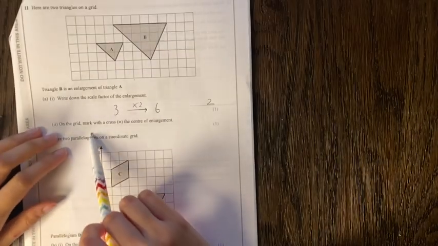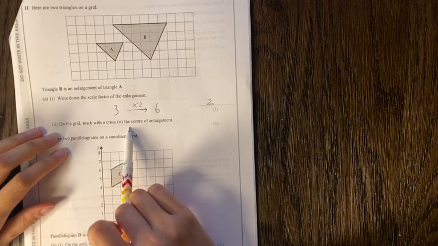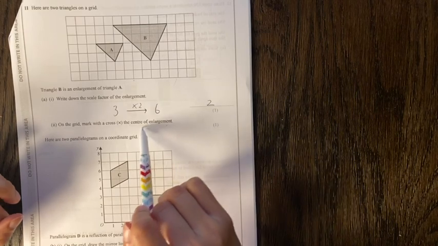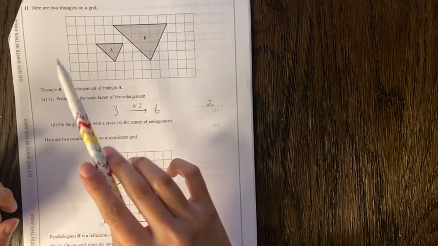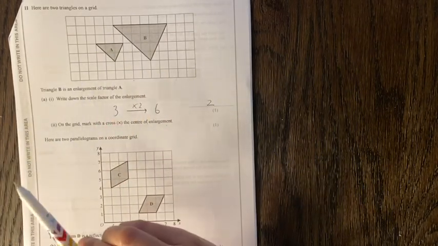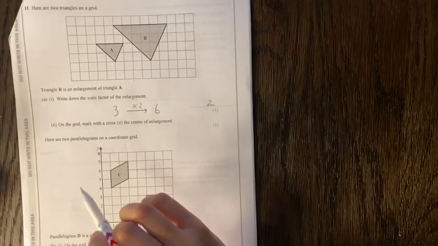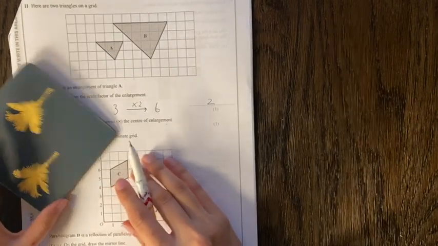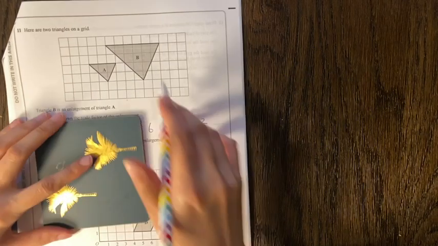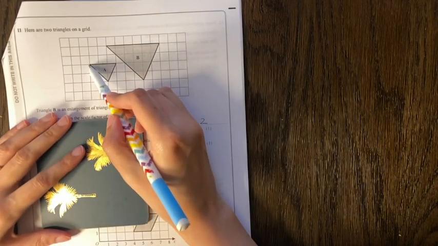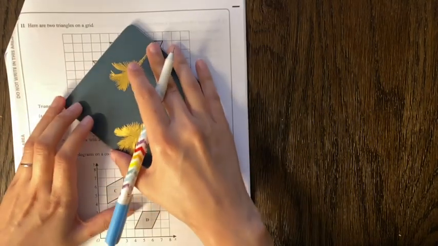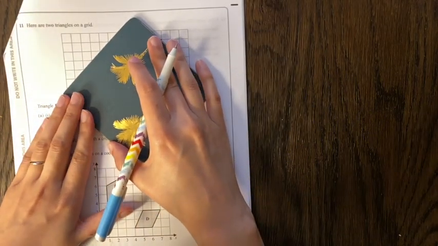So for part 2, we need to mark on this grid across where the centre of enlargement was, and that just means there's a point on this grid where the enlargement started from. So you basically need a ruler. I don't have one right now. I've got a coaster right next to me, and all you have to do is pick a point on triangle A and find the same point in triangle B and draw a line through those 2 points like this.